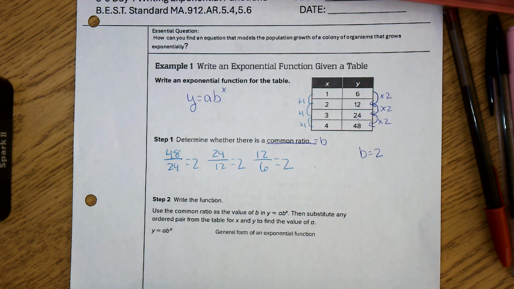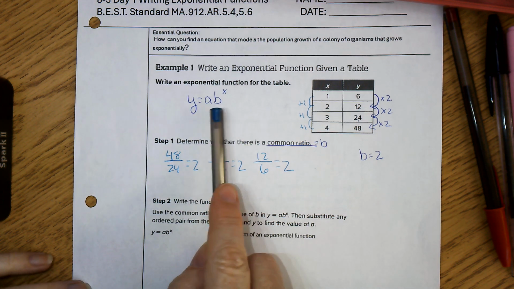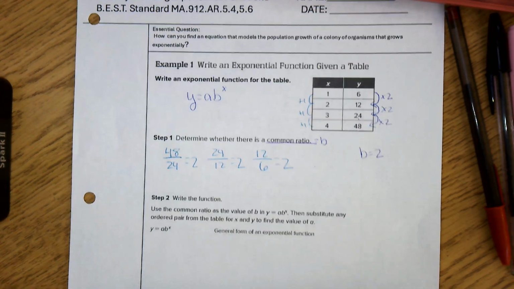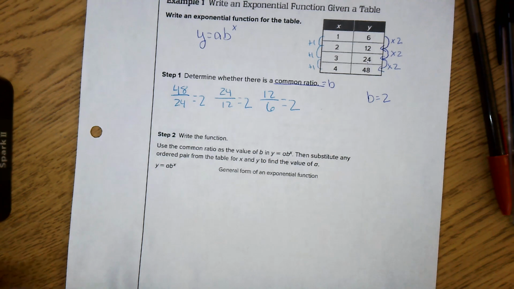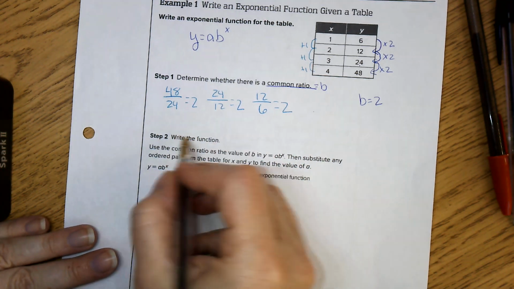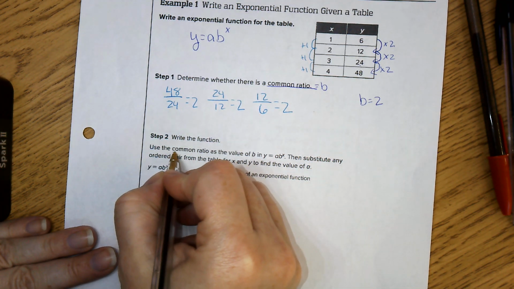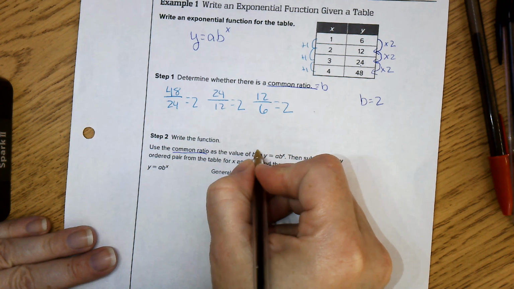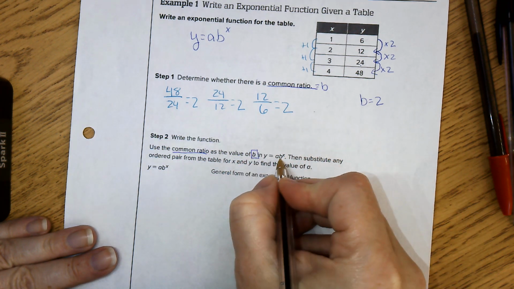So now we have b. We got b. Woohoo! All right, we have b. We have to find a. Okay? That's next on our list. So step 2, write the function. It says use the common ratio for the value of b in your equation. Okay.